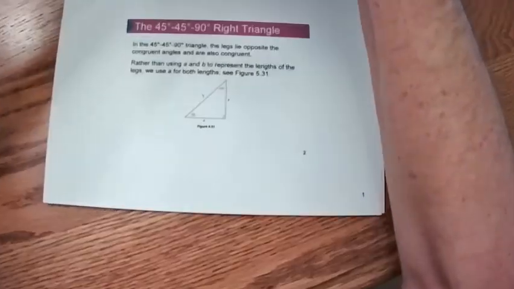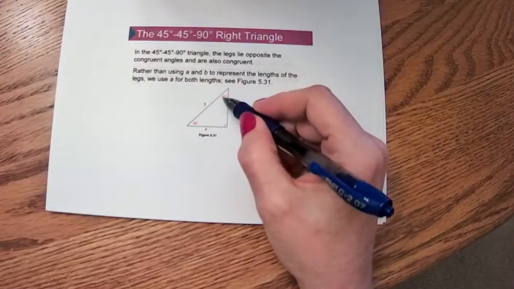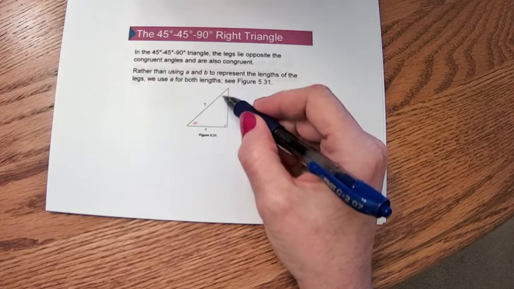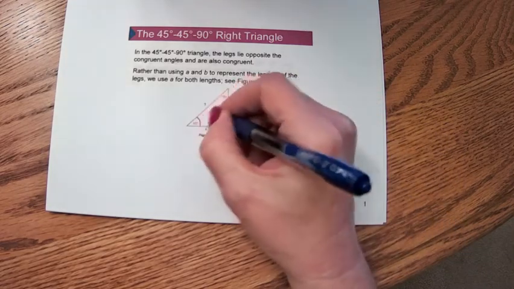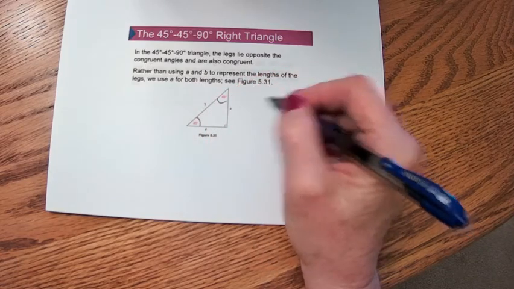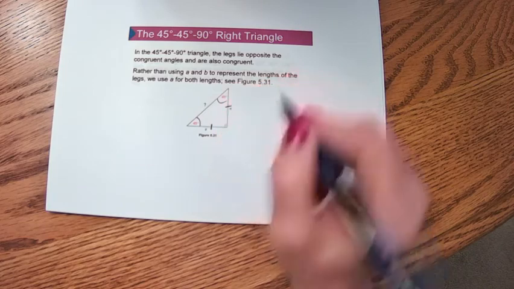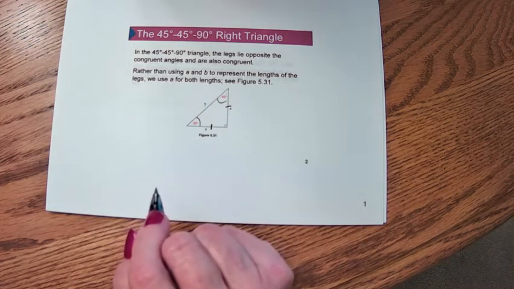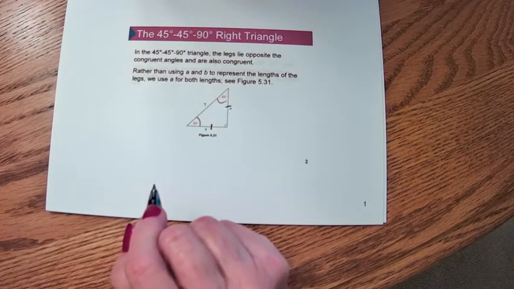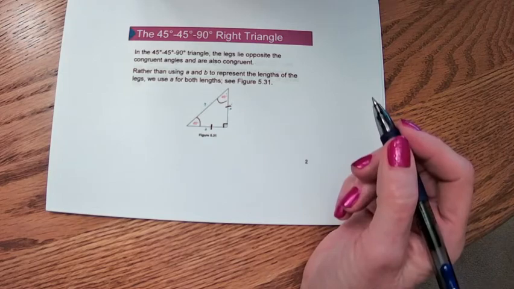In your 45, 45, 90, remember that the smallest angle is always opposite the shortest side. Well, if the angles are equal, that must mean the sides opposite the equal angles are also going to be equal, also going to be congruent. So we're talking about a right triangle whose legs are the same length.